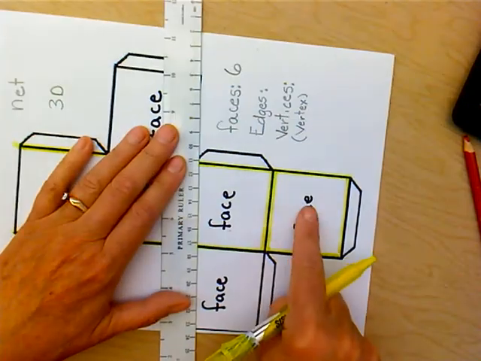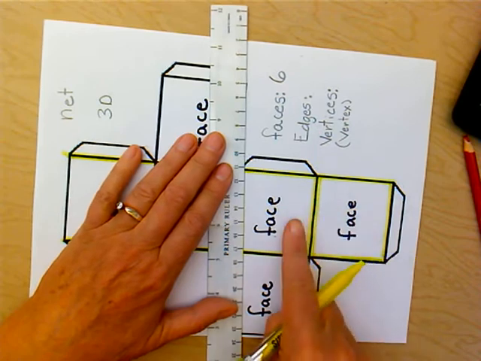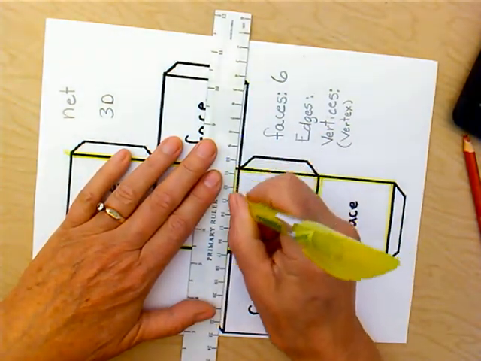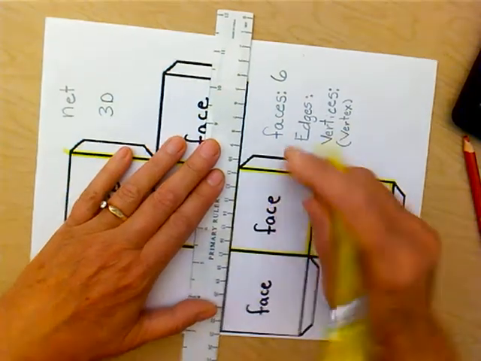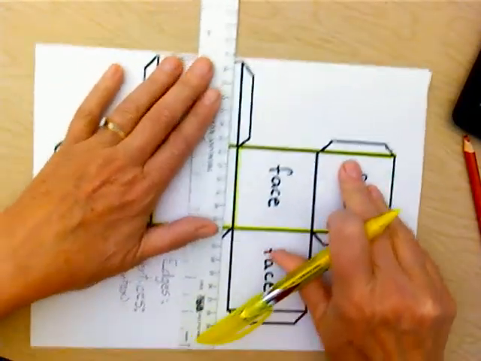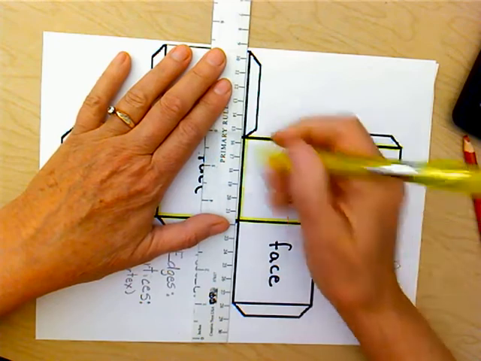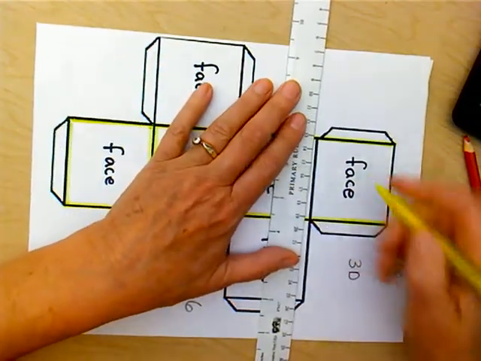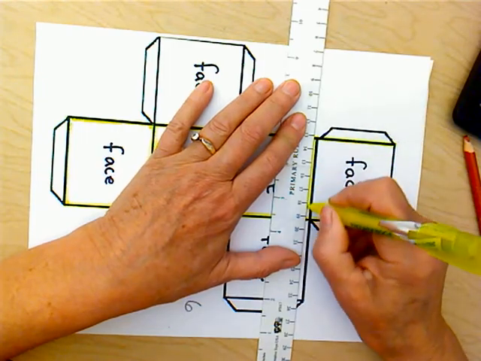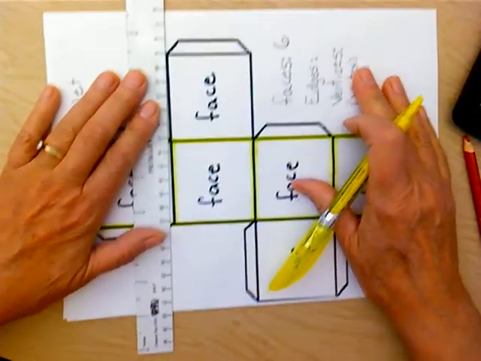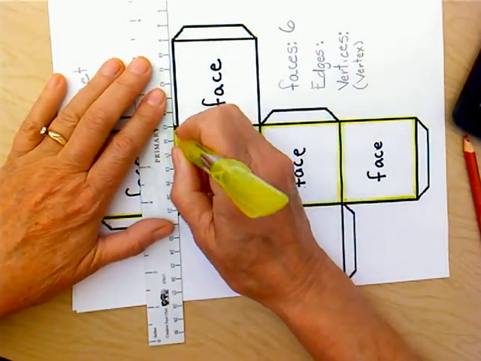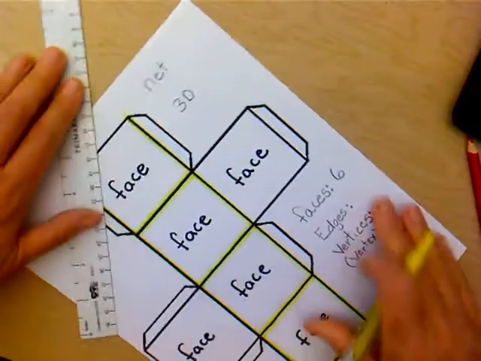So I've got an edge on this square and I have an edge on this square. So I'm being careful to make sure that I'm highlighting the edge on both sides so that I can count those edges once I have my three-dimensional cube put together. So I'm making sure that that edge is highlighted on both sides, especially on these center squares. And that black line is pretty thick and hard to see over the top of.